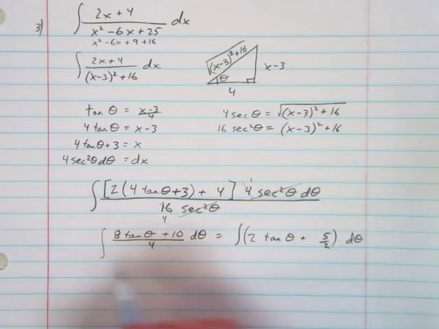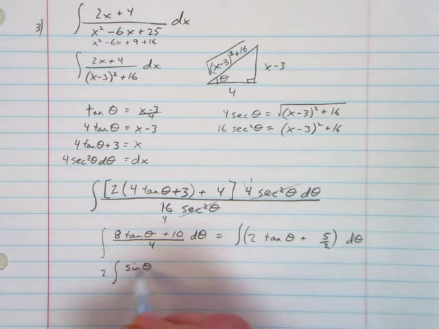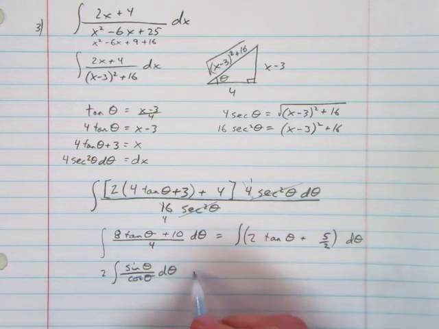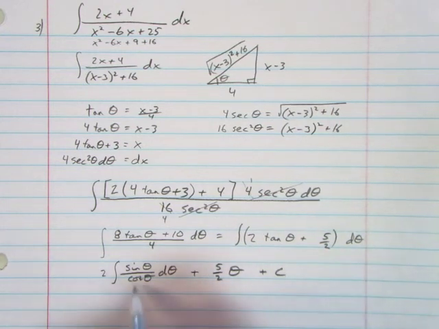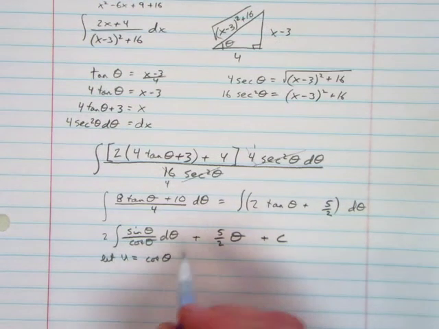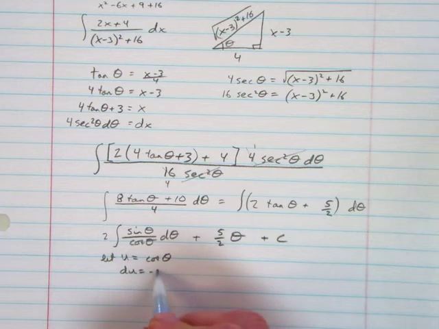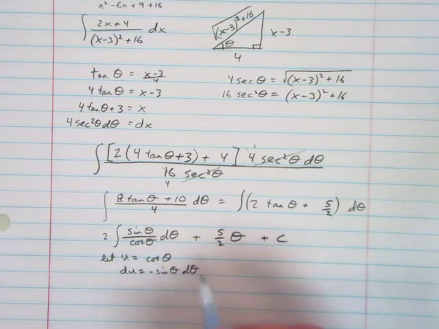How do we integrate this? Well, 5/2 will be easy. How do we integrate that 2 tan? Recall that tan is sine over cosine d theta, and then we're going to have 5/2 theta, and we'll tack on our plus c. We could say let u equal cosine of theta, then du will be negative sine theta d theta.